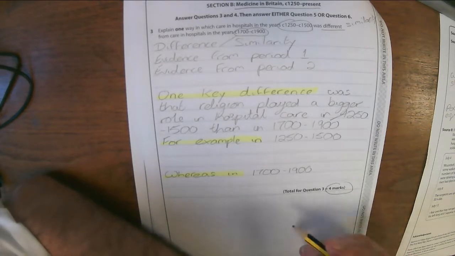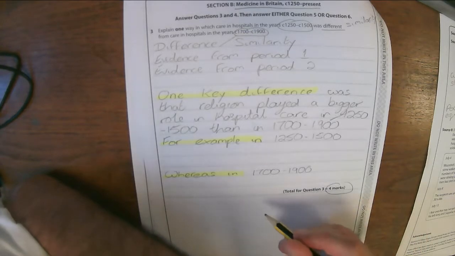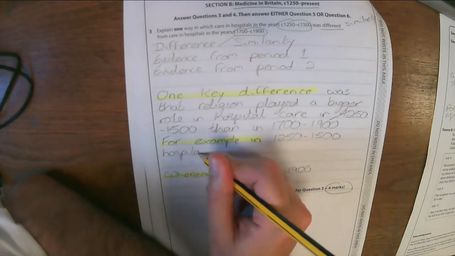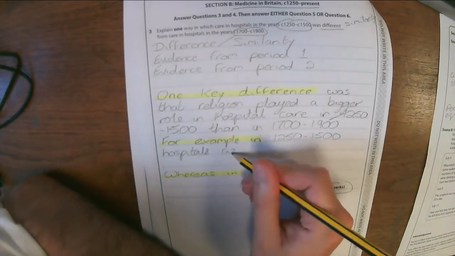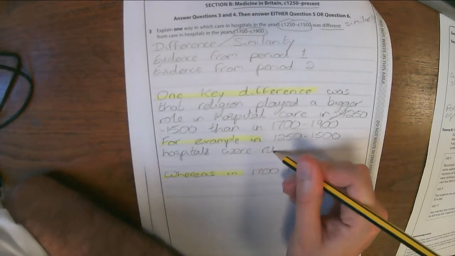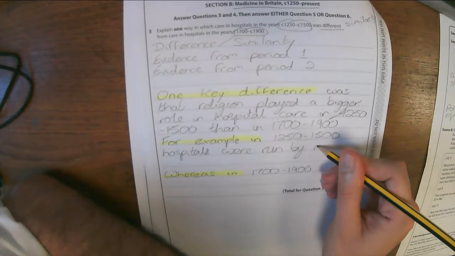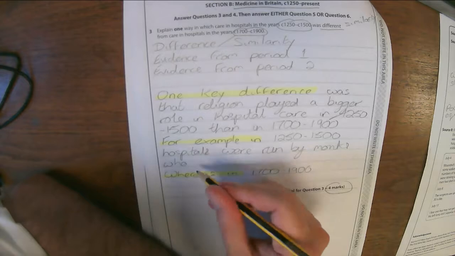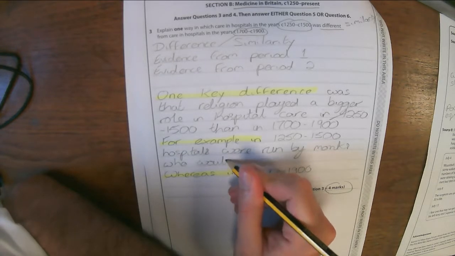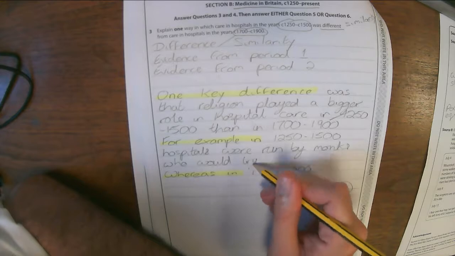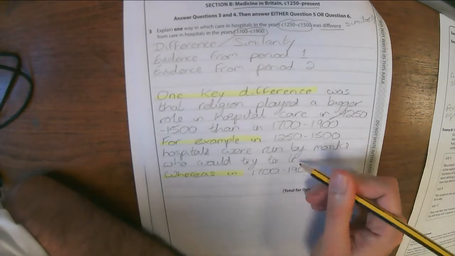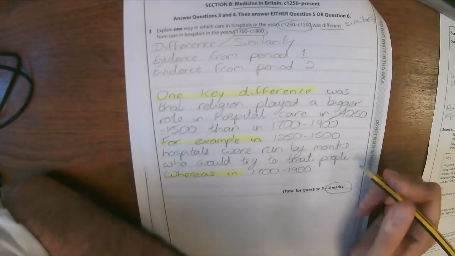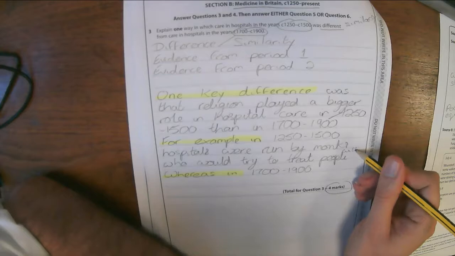So I would go, for example, in 1250 to 1500, hospitals were run by monks who would try to treat people with prayer. Apology, I'm running out of space.